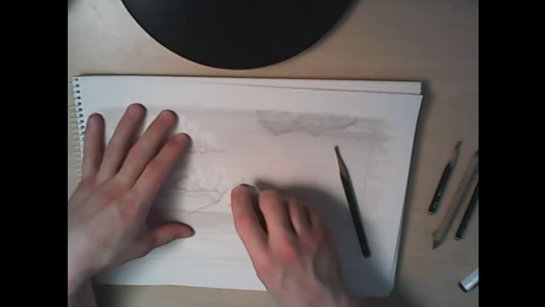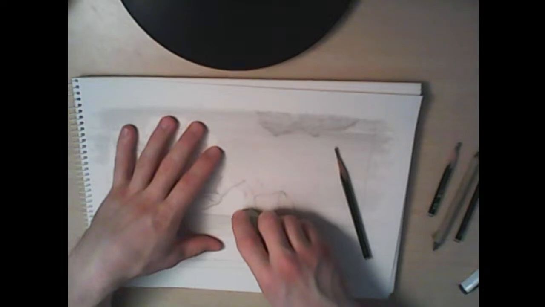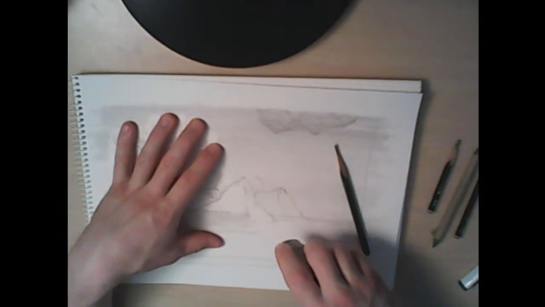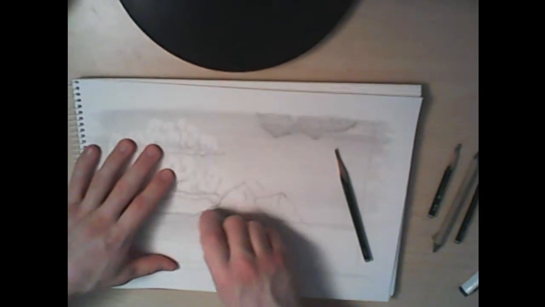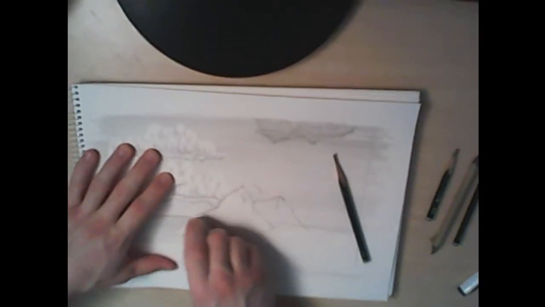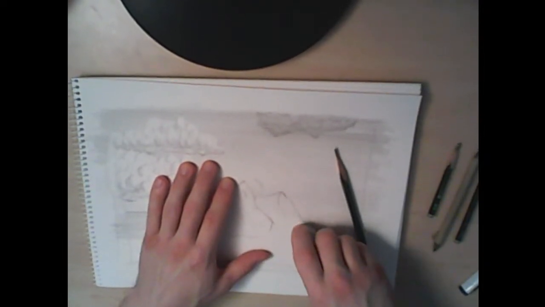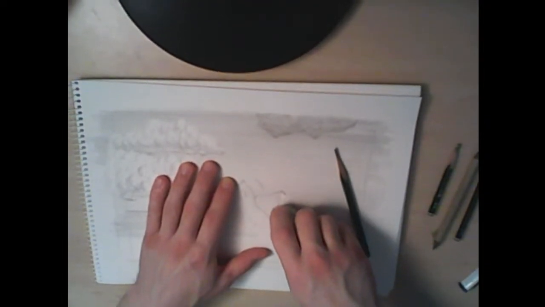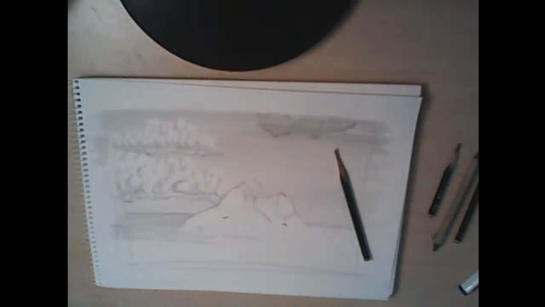Okay, now I'm erasing everything that's in the background, that part of the cloud and this part of the horizon. Okay, and here as well. And get rid of the sky. Okay.